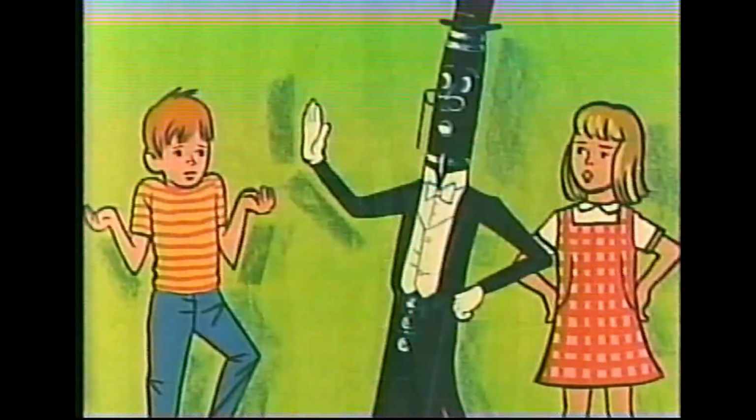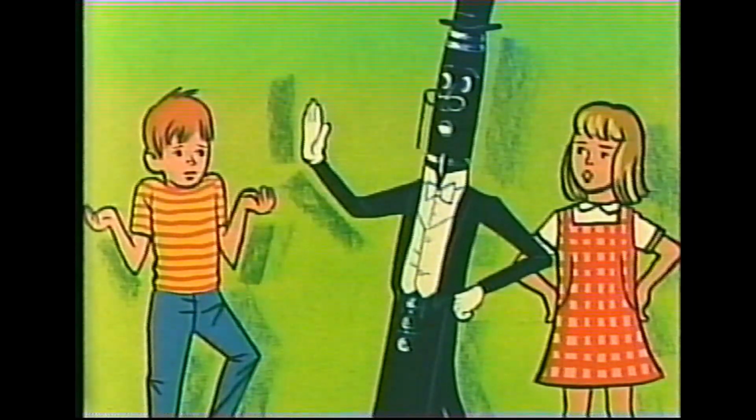And today I'm going to introduce you to my very large and very important family, the woodwinds. My dear people, the woodwinds are among the most important of all orchestral families. One of the first families of the orchestra, you might say.